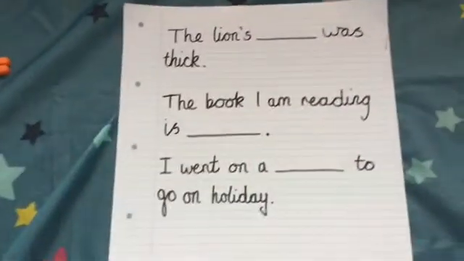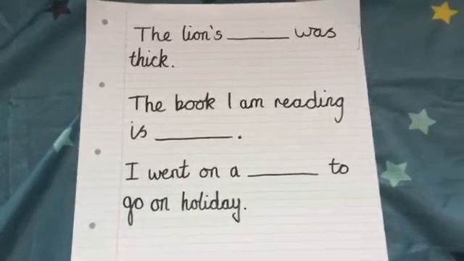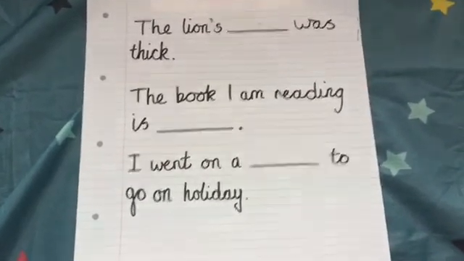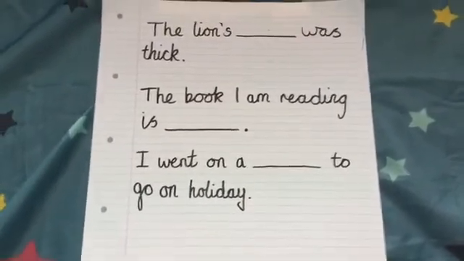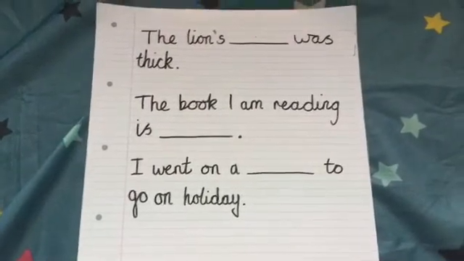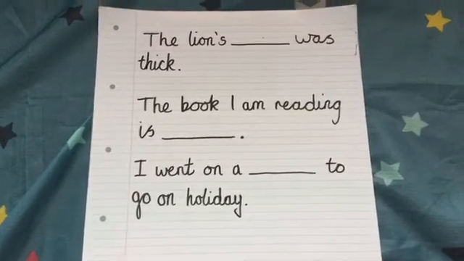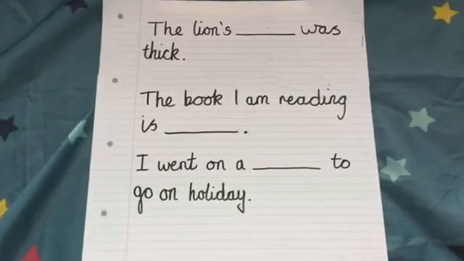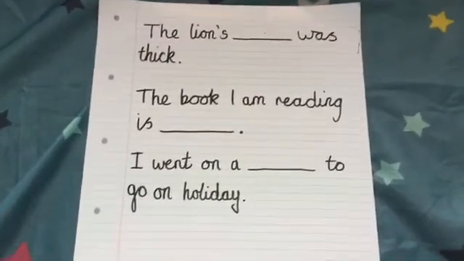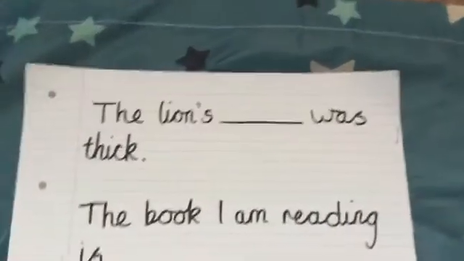So those are your clues, and then your last task is to write your own sentences, something which looks perhaps a little bit like this. The lion's something was thick. The book I am reading is something. I went on a something to go on holiday. Now, obviously, you're going to be writing your own sentences, so you're going to select your own words and make sure that the homophone makes sense. So the purpose of this task is to make sure that you're selecting the correct homophone that makes sense in that sentence.